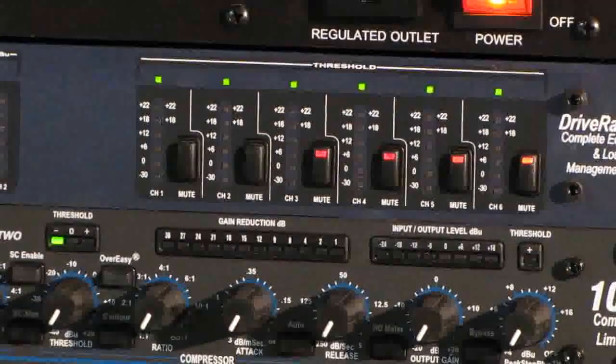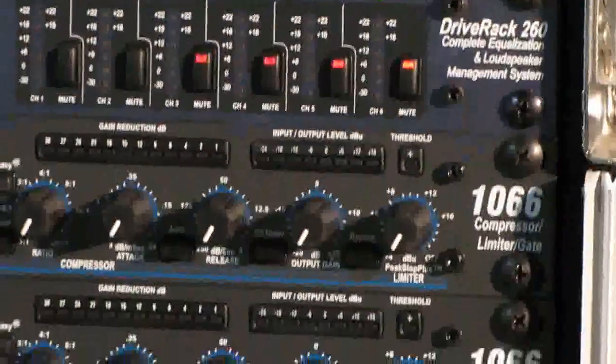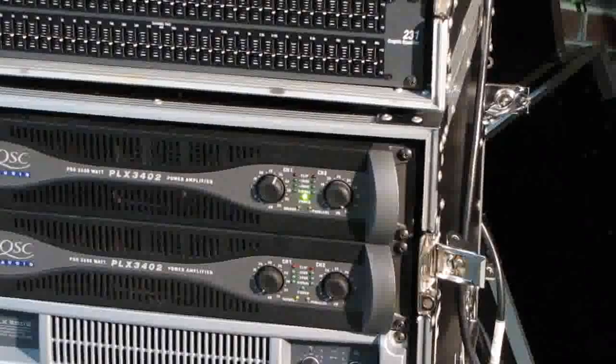And as you can tell, they are not muted, so they're on. The rest of the channels there are muted. And it's going to come out of there, and in this example, we're just going to use a PLX 3402. Channel 1 on the left is going to be for the mids and highs, and the channel there on the right is going to be for the subs.